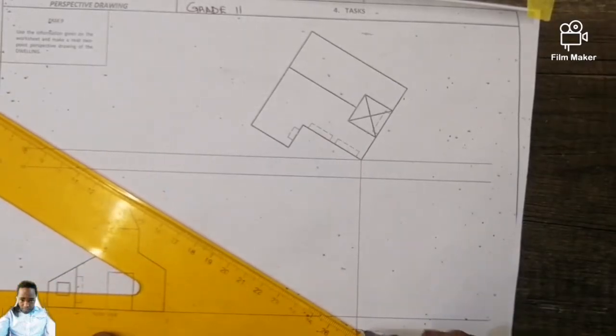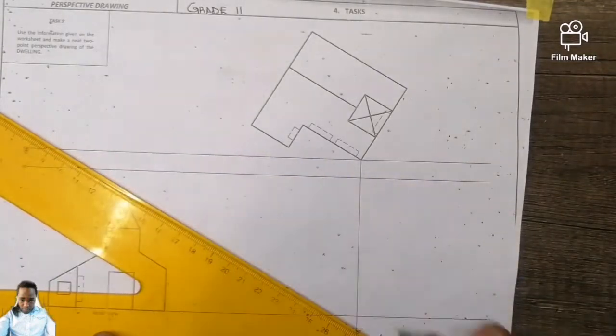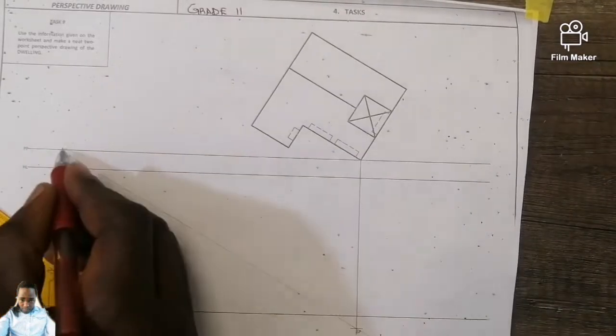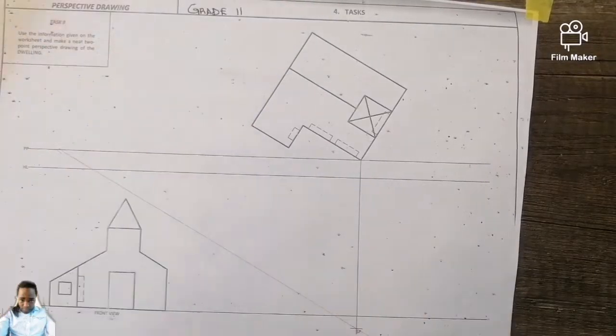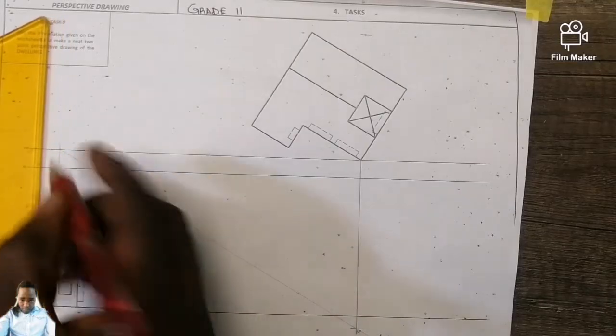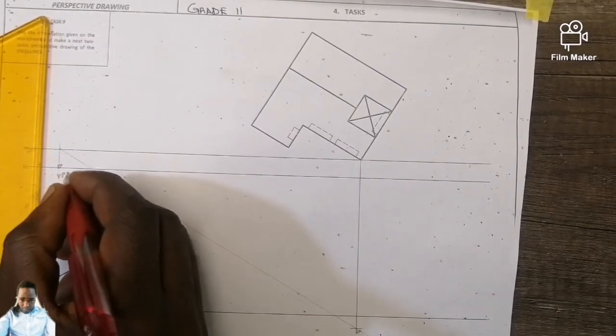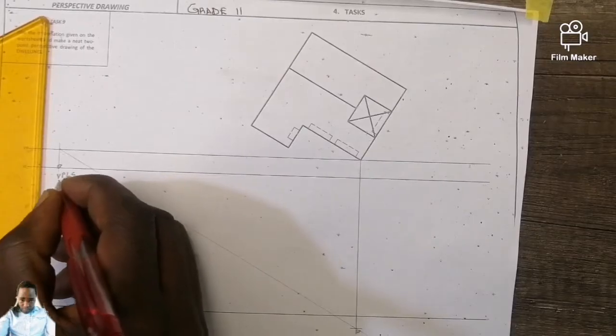You project a line from the stationary point to the picture plane. Once it touches the picture plane, it goes vertically down, and that gives you the vanishing point of your left hand side.